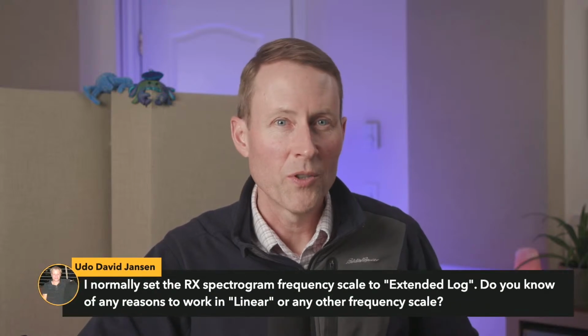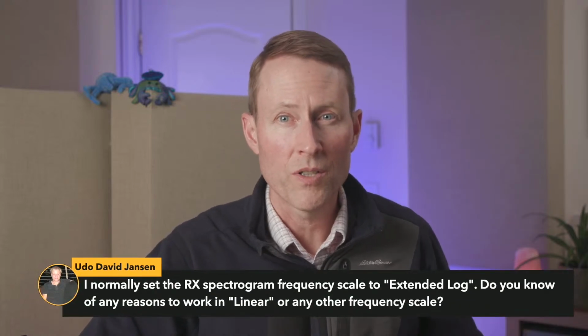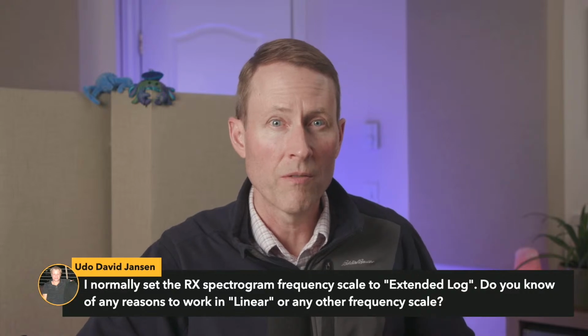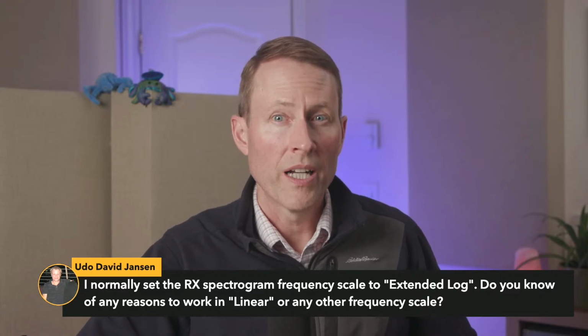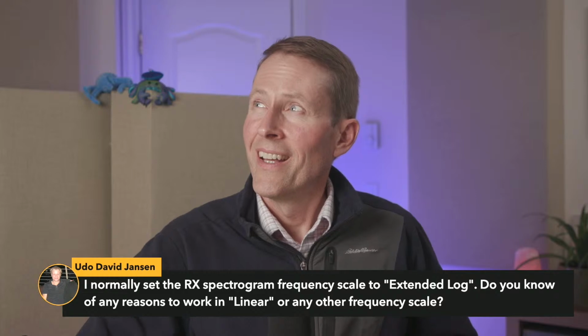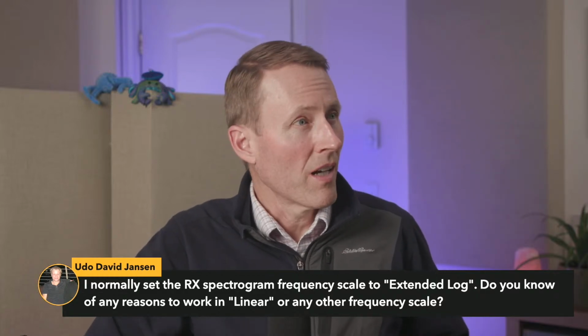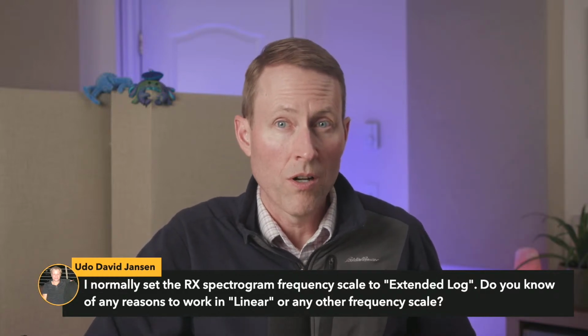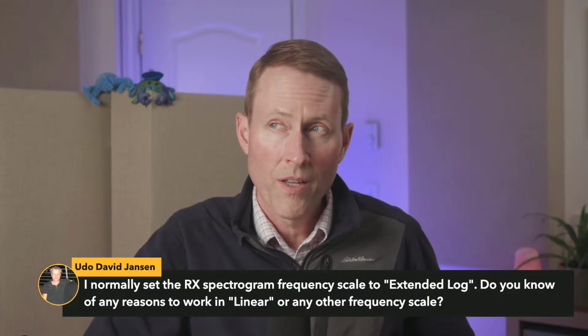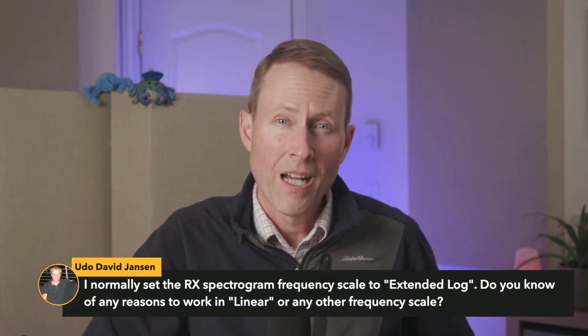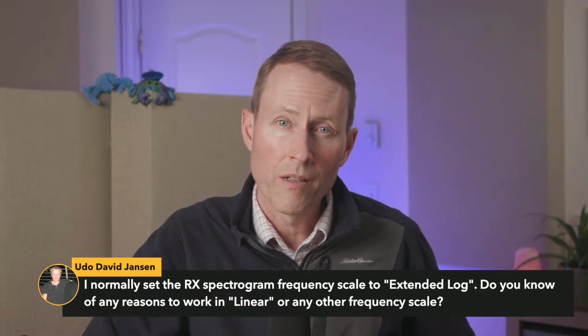All right, from Udo: I normally set the RX spectrogram frequency scale to extended log. Do you know of any reasons to work in linear or any other frequency scale? Mine's usually at the standard, which I believe is log, a logarithmic scale. I don't know why one would want to work in linear.